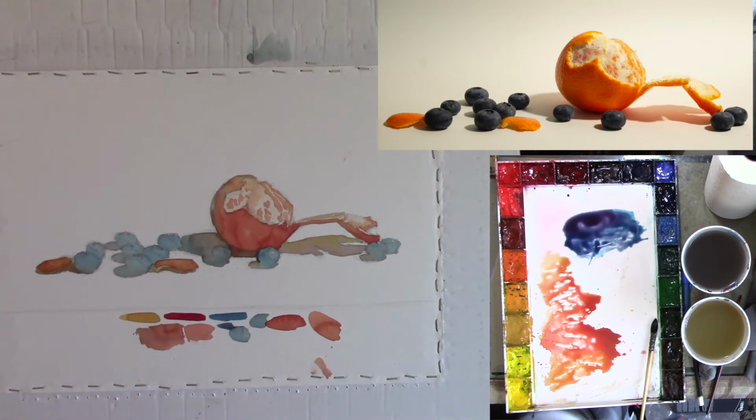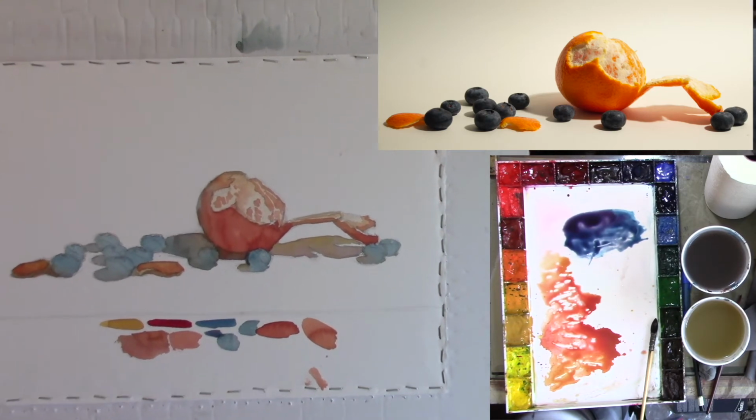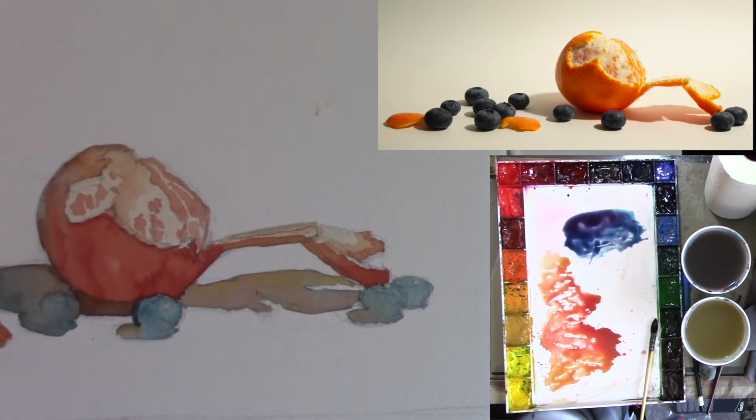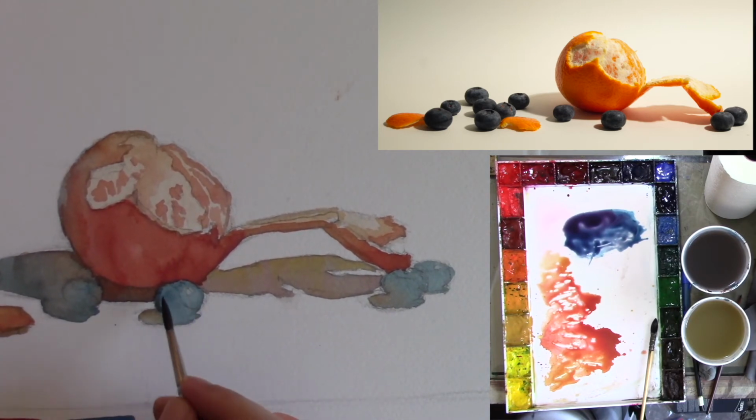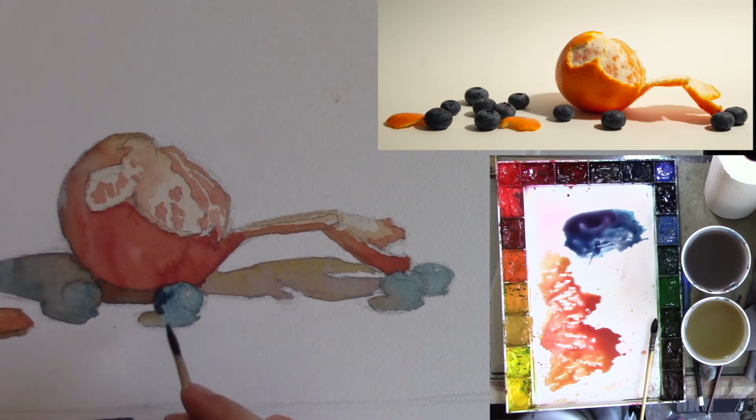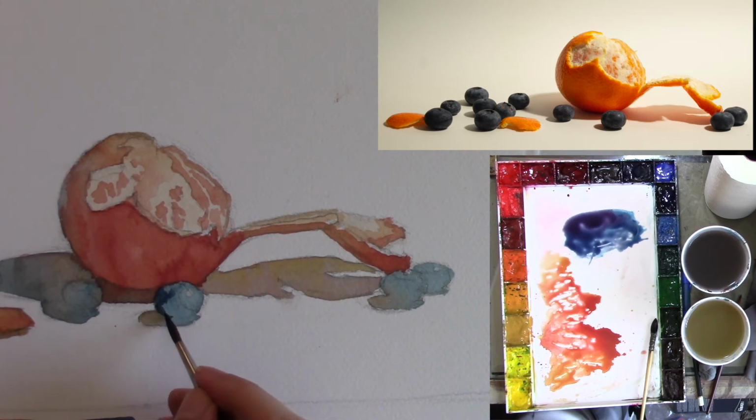Let me zoom in so it's a little easier for you to see the small. And this area is already dry, so it's a little easier for me to get these specific edges now.